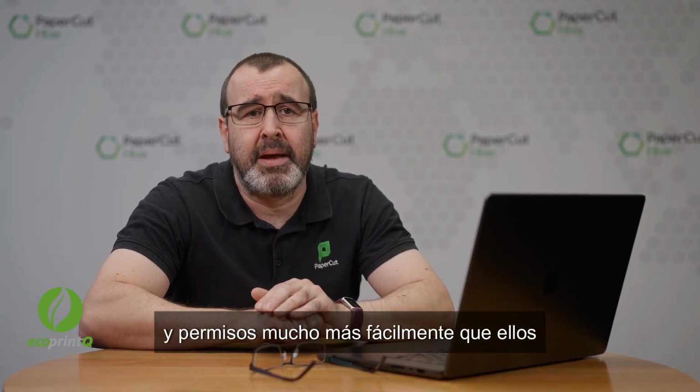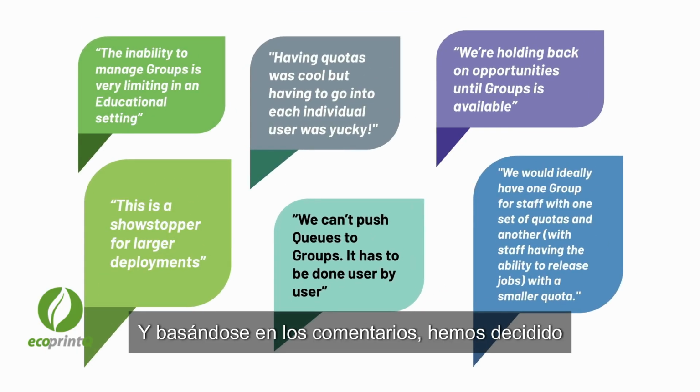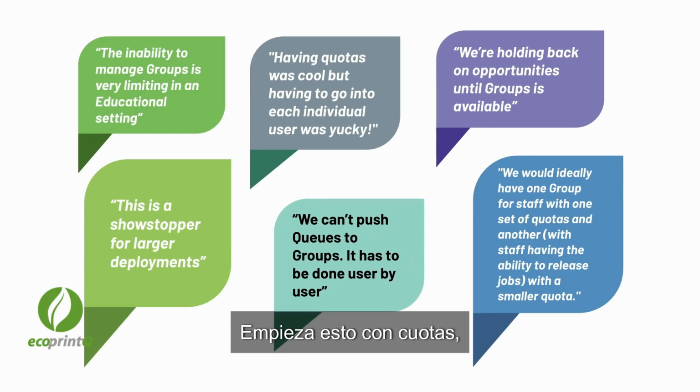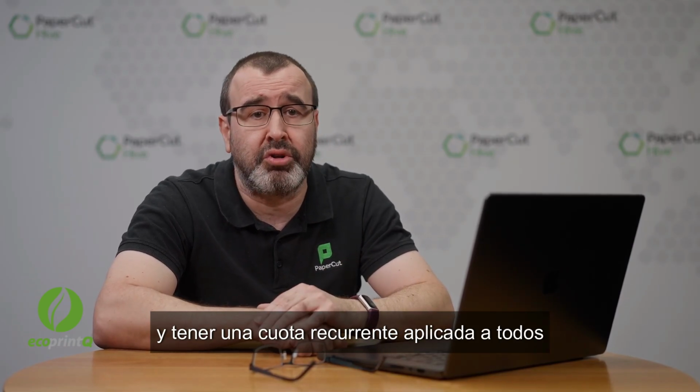Groups will also allow administrators to manage access and permissions much more easily than they can today. And based on the feedback, we've decided to kick this off with quotas and print queue deployment. So with quotas, administrators will be able to set an initial balance for new users in a specific group. They'll be able to allow group quota adjustments to occur and have a recurring quota applied to all users in a group.